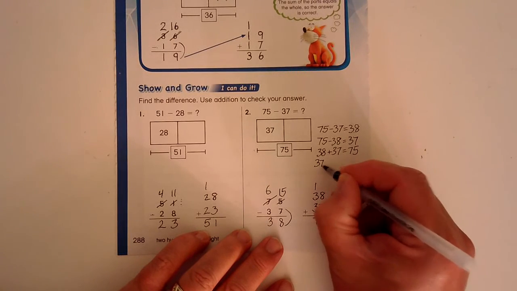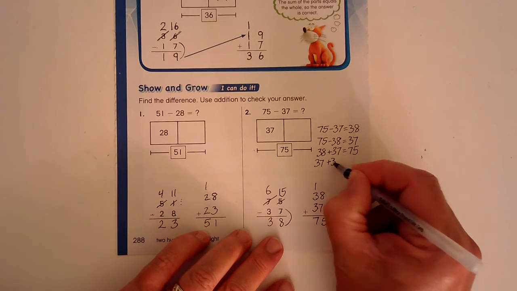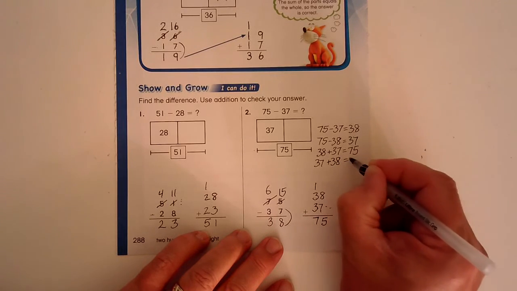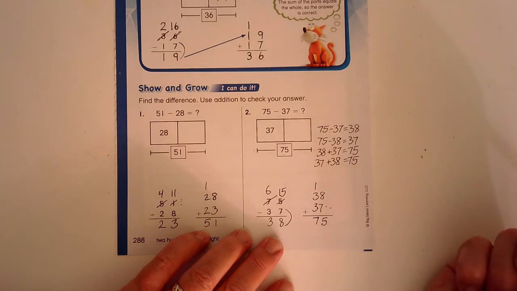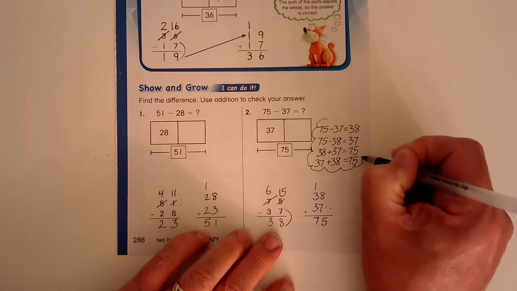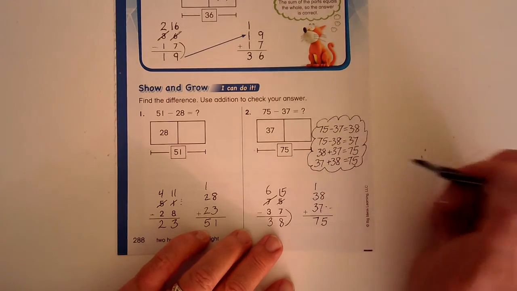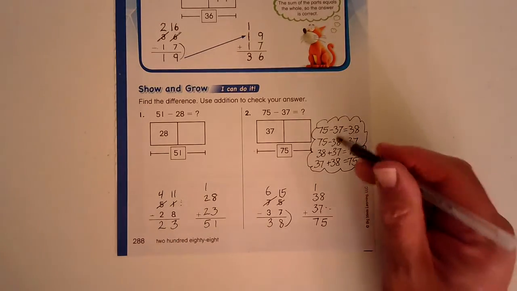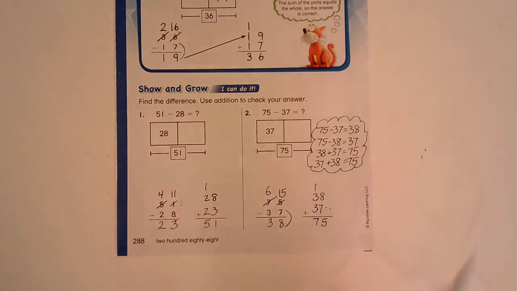And 37 plus 38 equals 75. Okay? This isn't what they were asking for in the book. I'm just showing you that even when our numbers get bigger, when we have 2 digits, they still work. It's still a fact family.